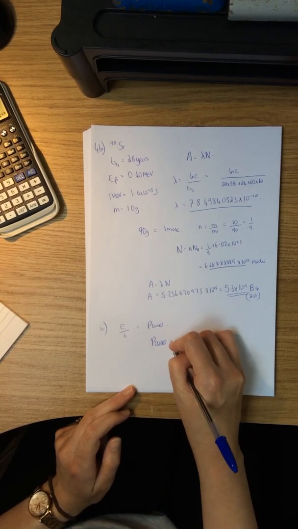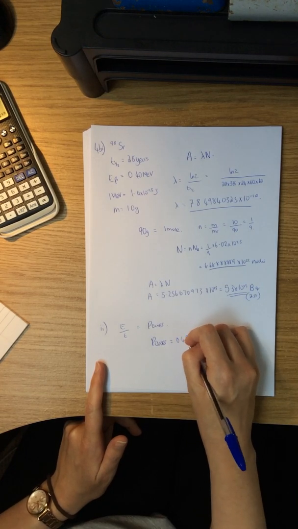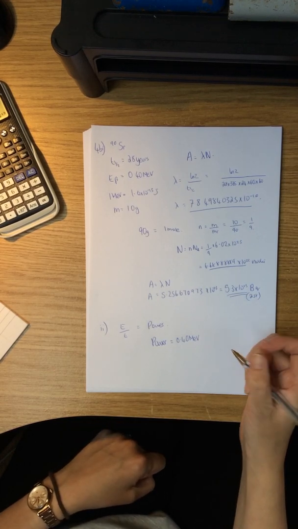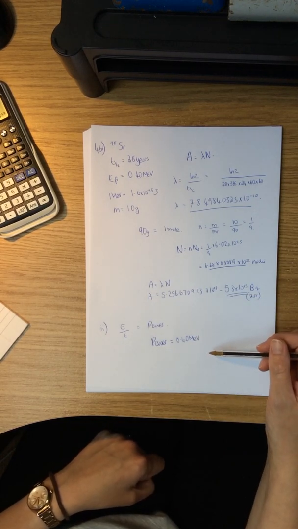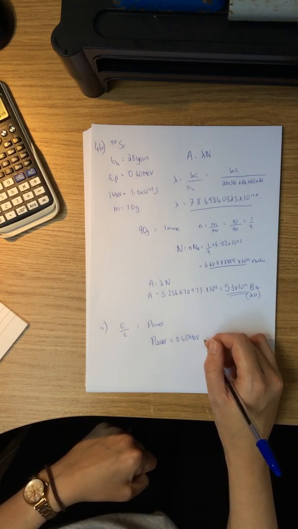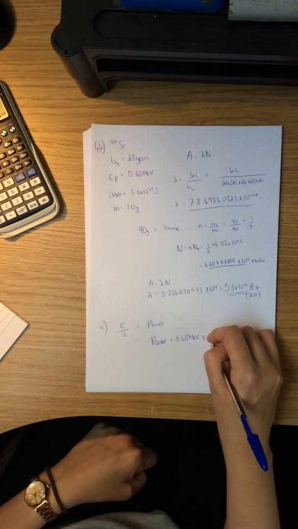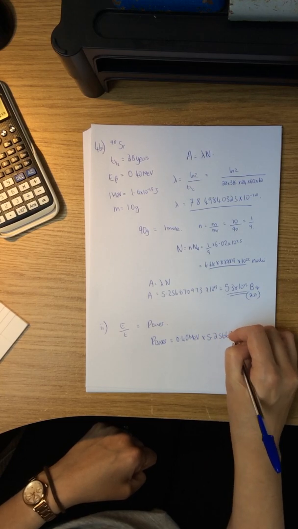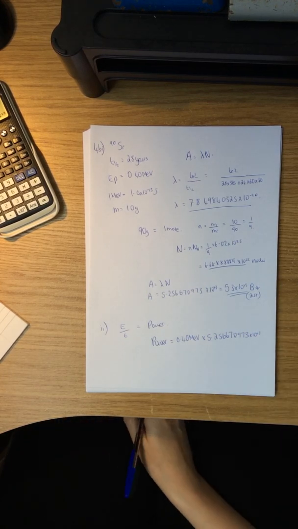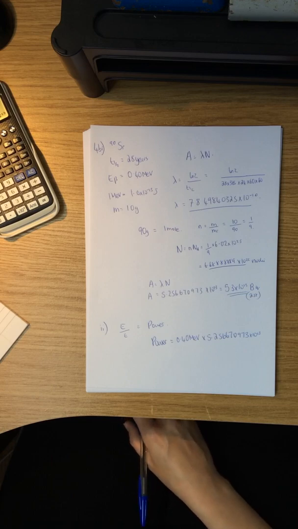Now, we know the energy of one of these betas is 0.4 mega electron volts. And we need something per time, but we know activity is the number per second. So if we multiply that by the activity, which we've just figured out, that would give us the power in mega electron volts per second, but the question wants it in joules.